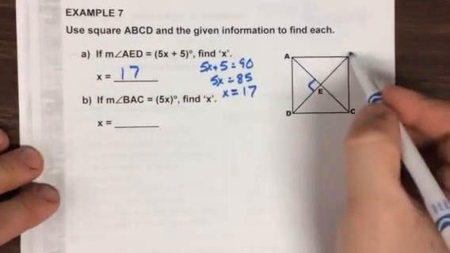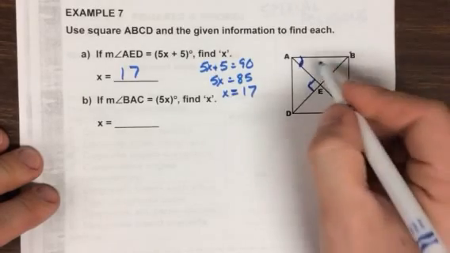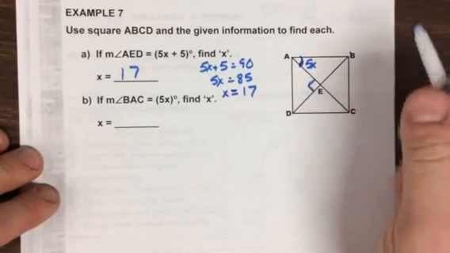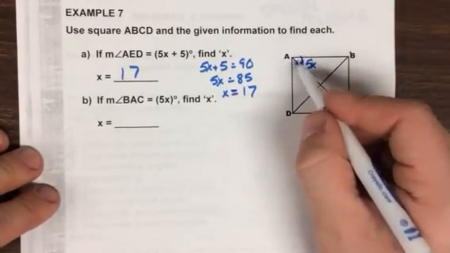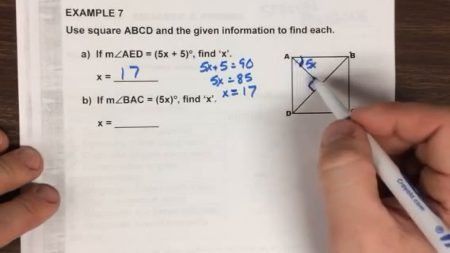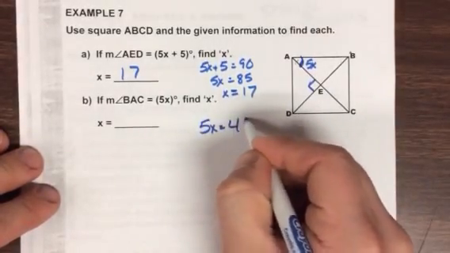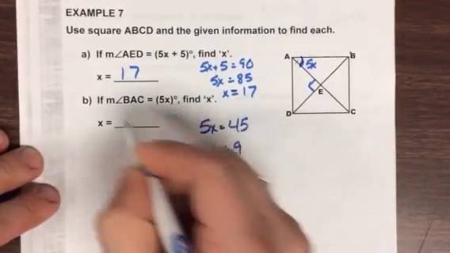The measure of angle BAC, this angle right here, is 5x. Well, because my angles are all 90 degrees and diagonals bisect, 90 cut in half would be 45. So 5x equals 45, or x equals 9.